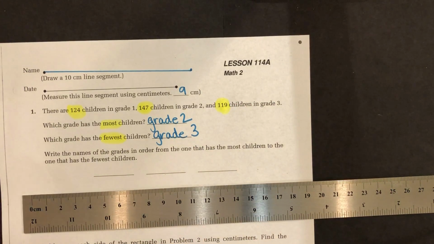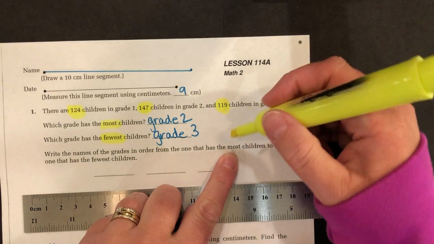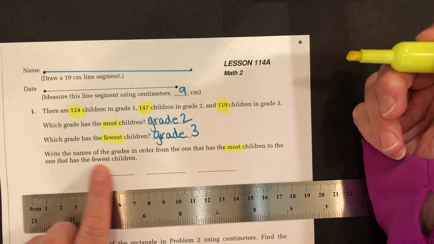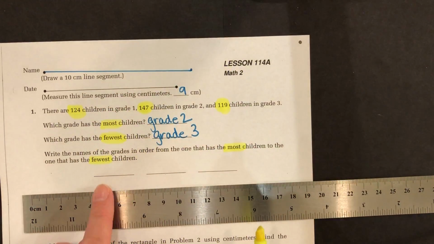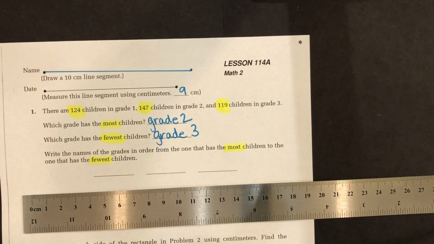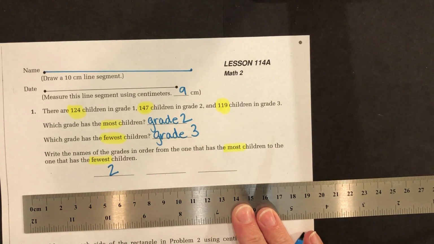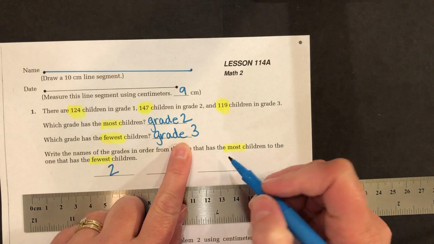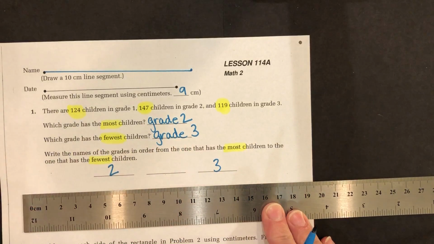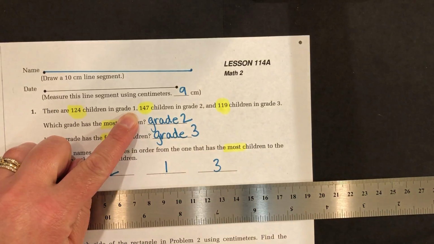Now, the next question says, write the names of the grades in order from the one that has the most, so we're going to start with the most, to the one that has the fewest. So this will be the most, middle, and the fewest. Well, we already figured out 2 of those answers, and then we put the third one in the middle, right? So which one had the most? Grade 2. Which one had the fewest? Grade 3. And what was the one that was left? 124 children in grade 1.